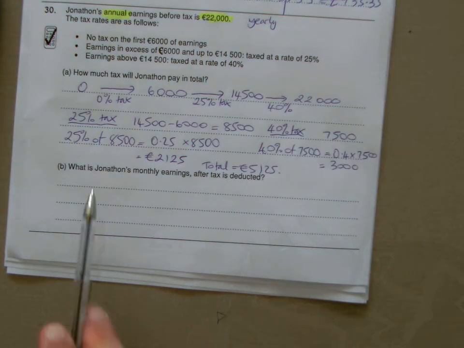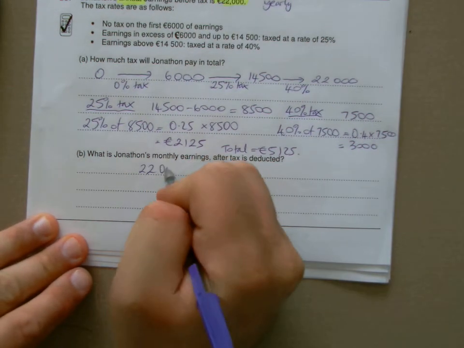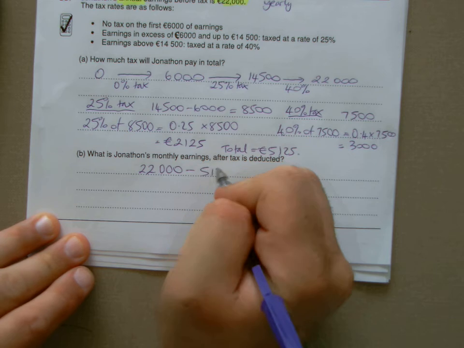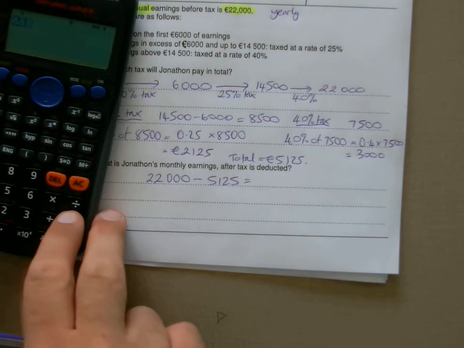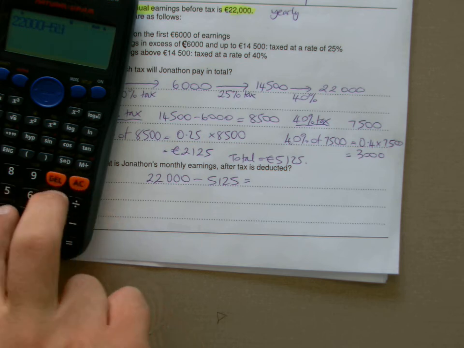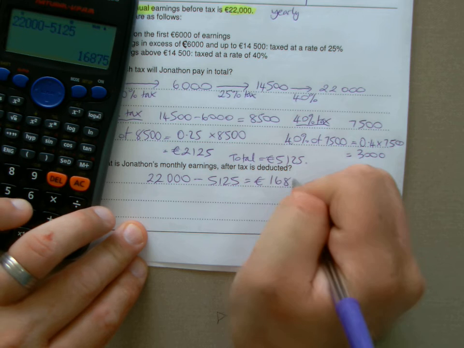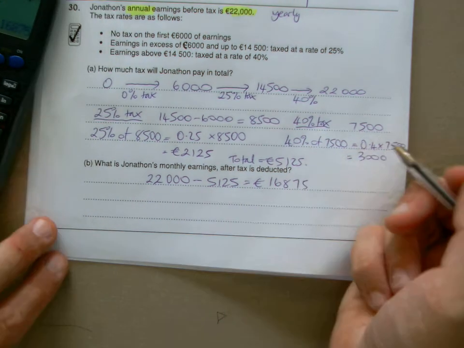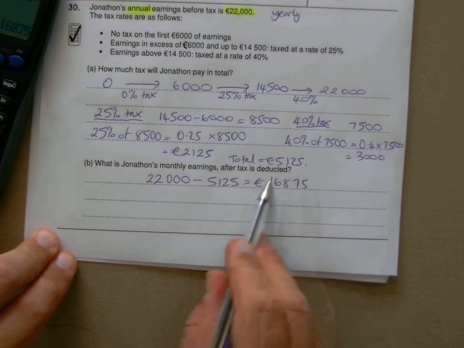And then it says, part B, what is Jonathan's monthly earnings after taxes deducted? Well, let's deduct this tax from his salary. On my calculator, 22,000 take away 5,125 and I get 16,875 euros. So that's what he earns in a year after tax.